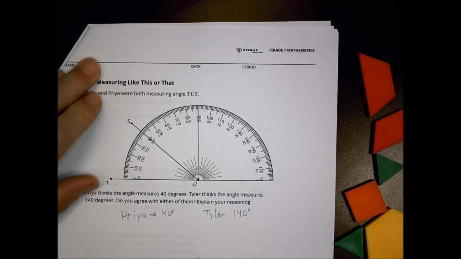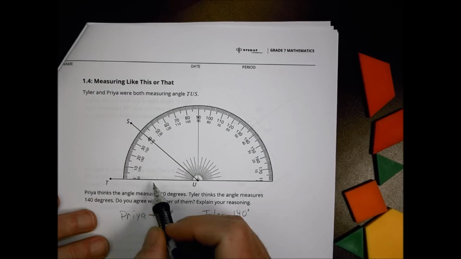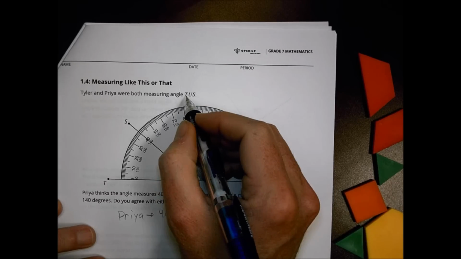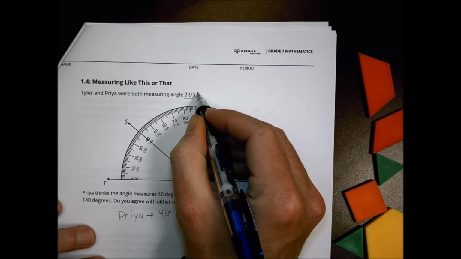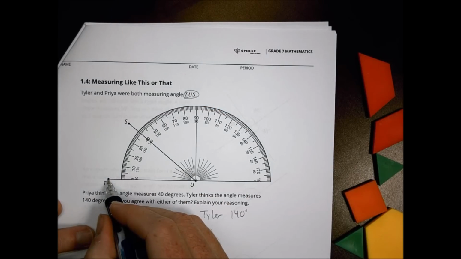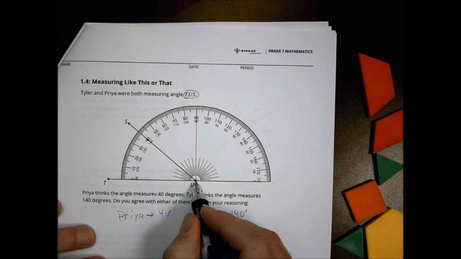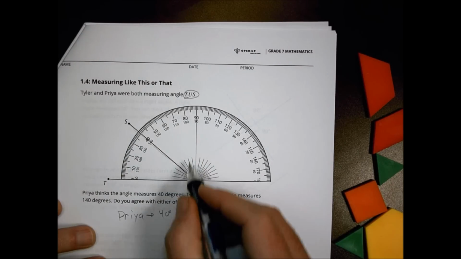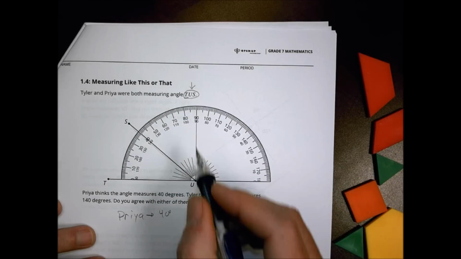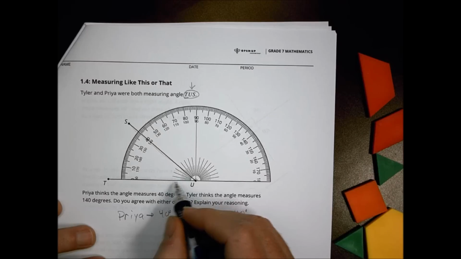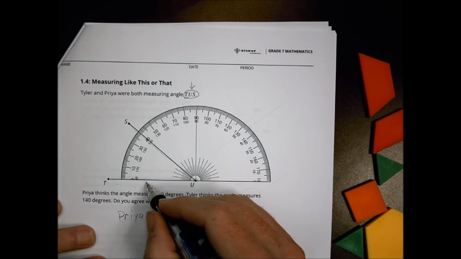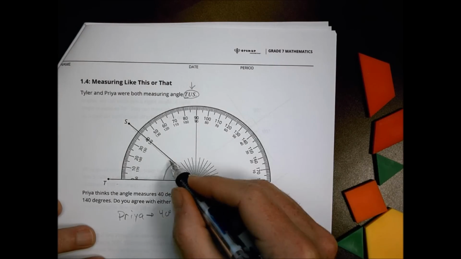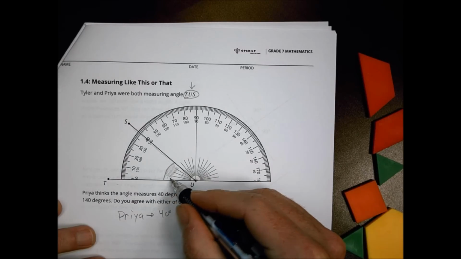And so the thing with the protractor is you have to take a look at what it is you're measuring. So I like to go in the order that the letters come in. So here's TUS. I'm starting at T, and I'm going to U, and then I'm going to S. So this tells me the space that I'm talking about. This middle letter tells you the angle itself. It's angle U, but we call it angle TUS. So we're talking about this space in here between T, U, and S. All of this space right there is what we're talking about.